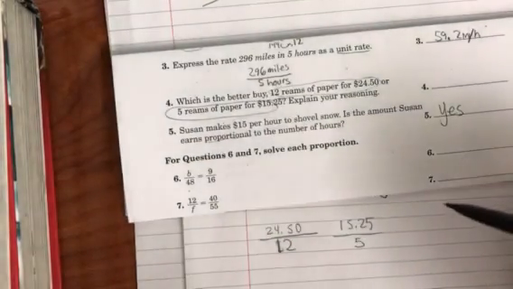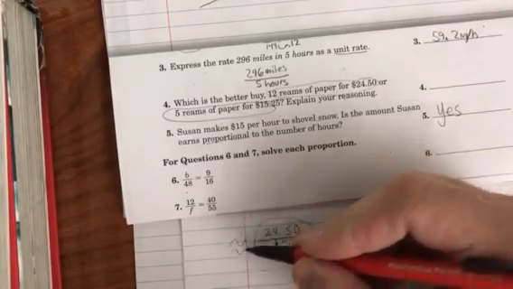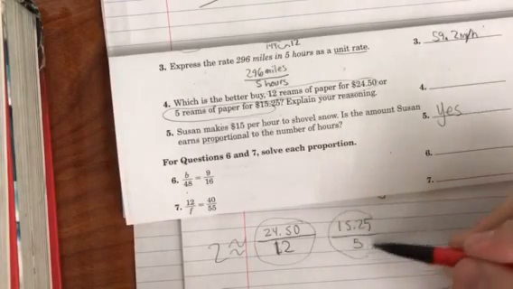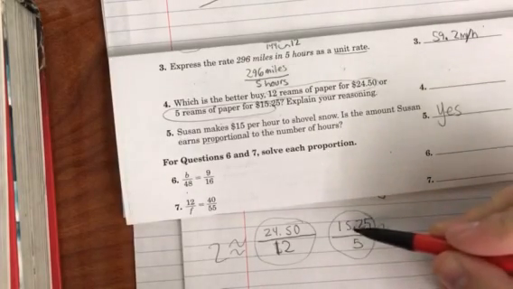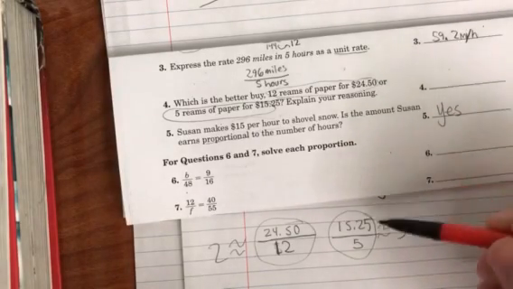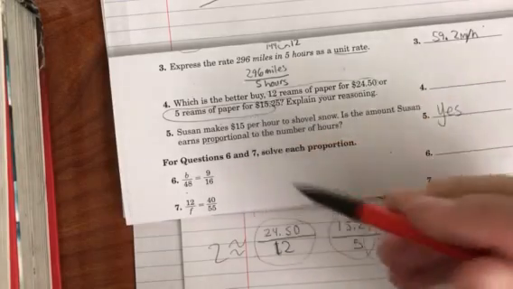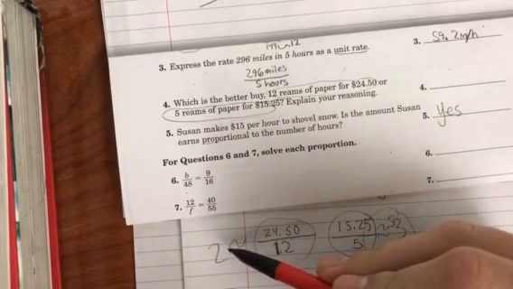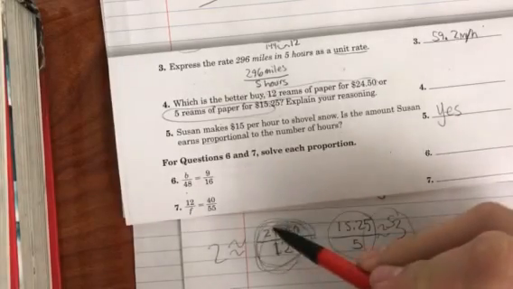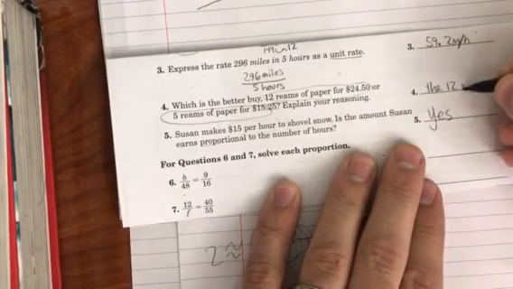Now, just in looking at this, I can see that this answer is going to be about 2, because 24 divided by 12 is 2, and I can see that this answer is going to be about 3, because 15 divided by 5 is 3. So this one would cost about $3 per ream of paper, and this one costs about $2 per ream of paper. So which one's a better buy? This one is cheaper per ream of paper, so I would say the 12 reams.